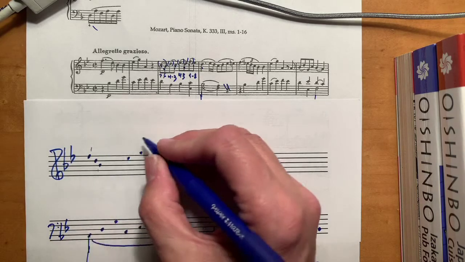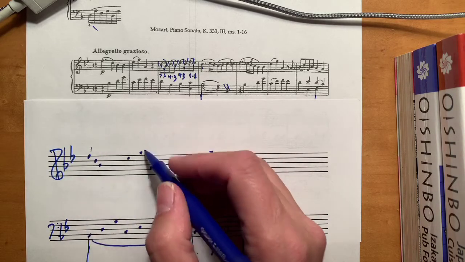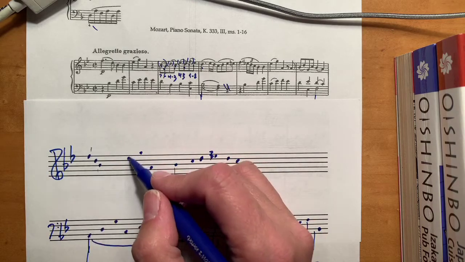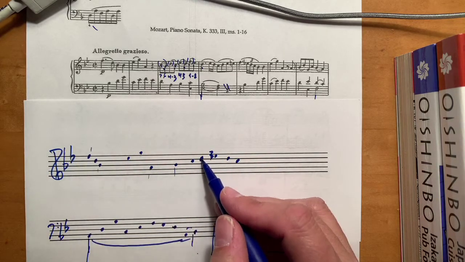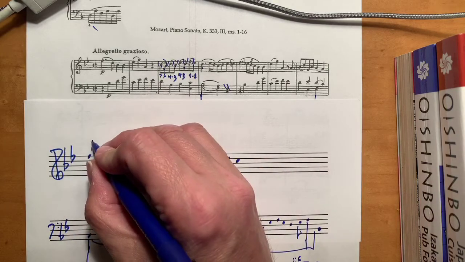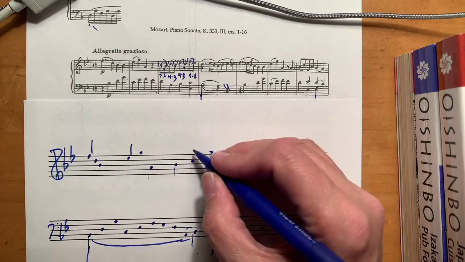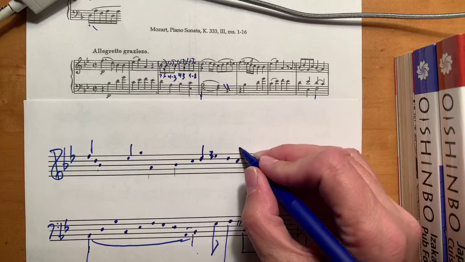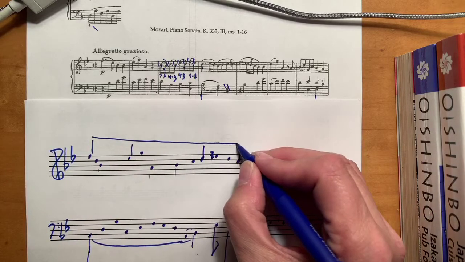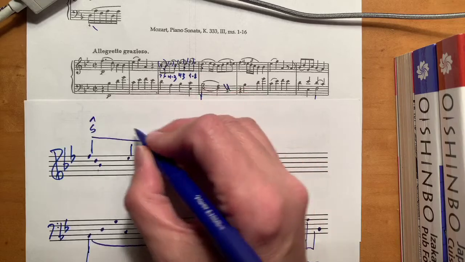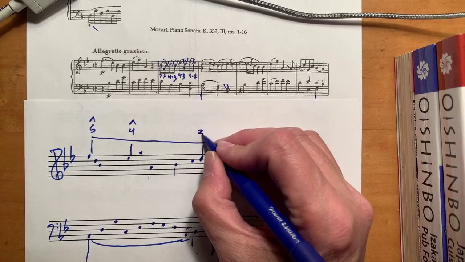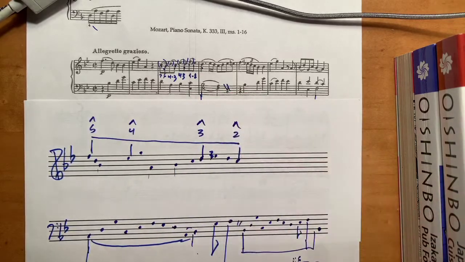Up here, I also see F and G, but I also see F and E flat and D going to C. So I could imagine this, E flat, D, C, as being our 5, 4, 3, 2 that's interrupted. We're not really doing this yet, but it's pretty obvious that that's what's happening right here.